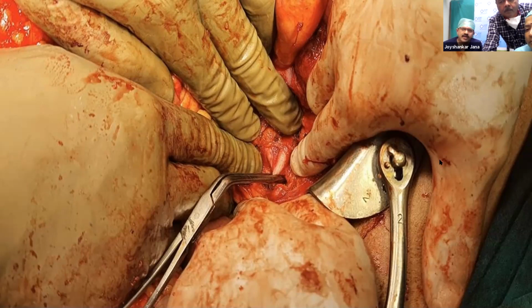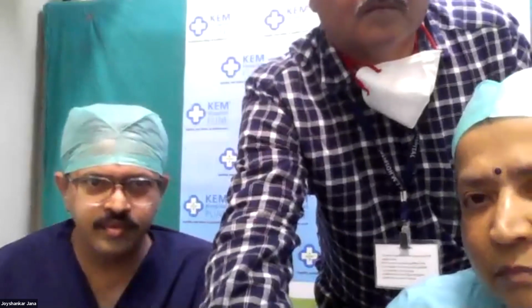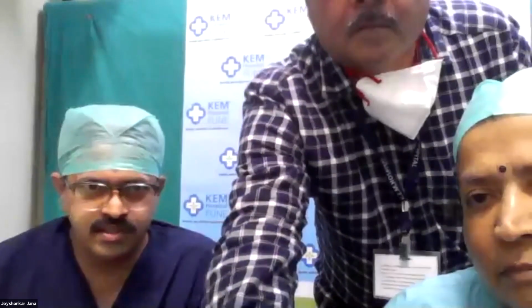But the possibility of bleeding remains at any time before the placenta is completely shed out, and that can cause emergencies also.